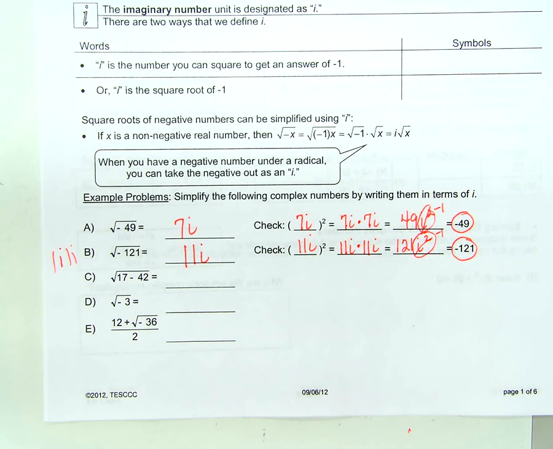So can we do some with different operations inside? What about the square root of 17 minus 42? Yeah, I have to do what's inside the radical first, right? What is 17 minus 42?